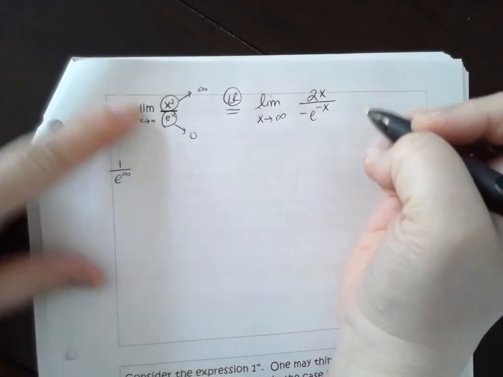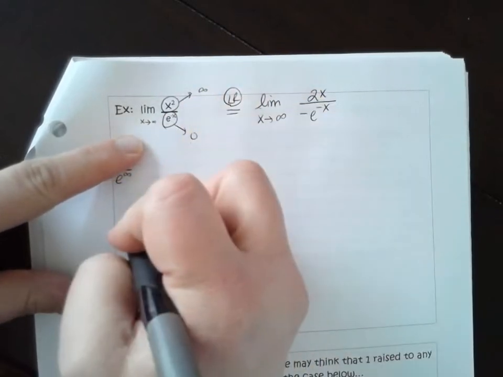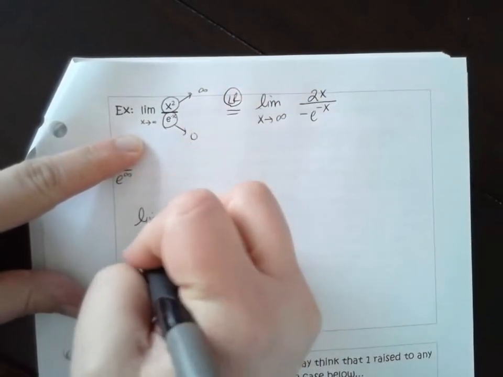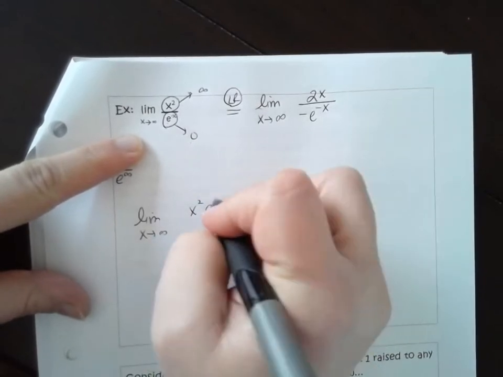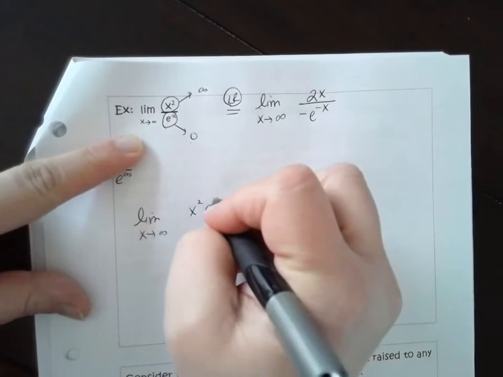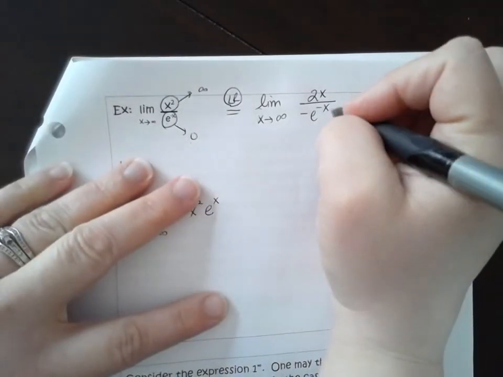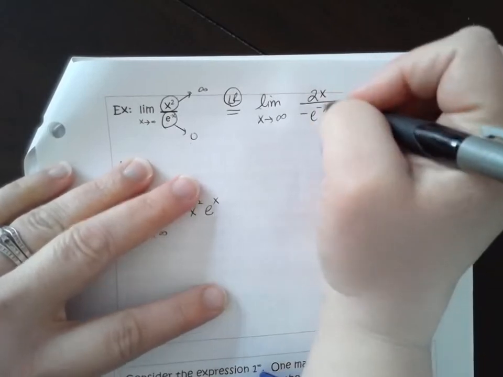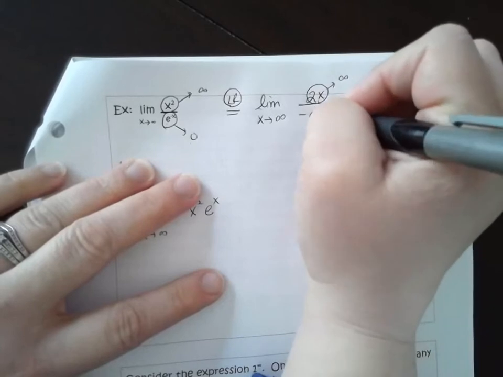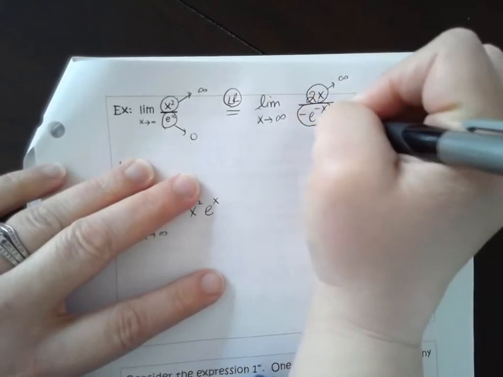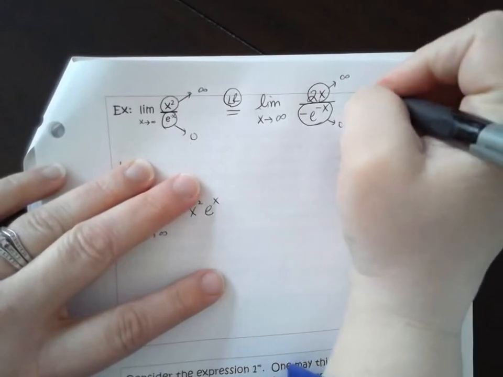Okay. Now, as is, I guess what I should have done right from the beginning is rewrite this as the limit as x approaches infinity of x squared e to the x. But I didn't. So now, I'm going to keep them separate. This numerator is approaching infinity. This denominator is approaching negative 0, which is still 0. And I'm going to apply L'Hopital's rule again.